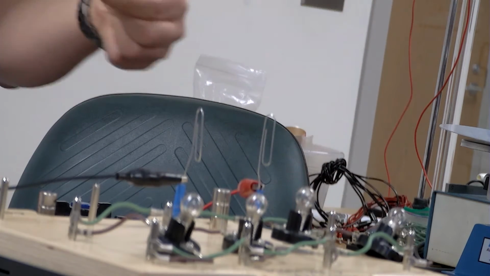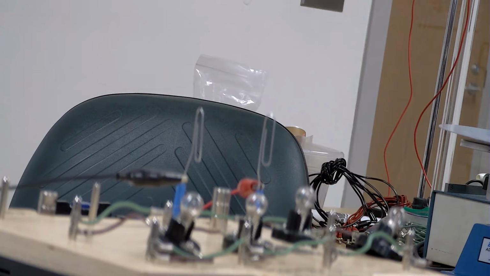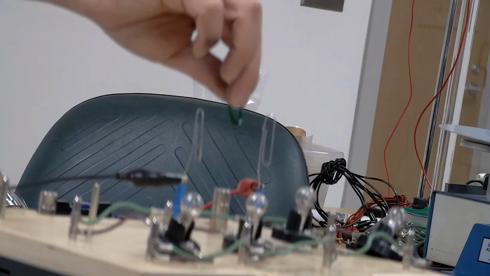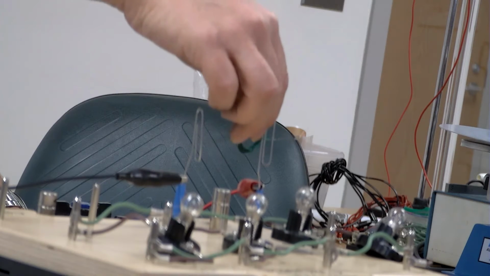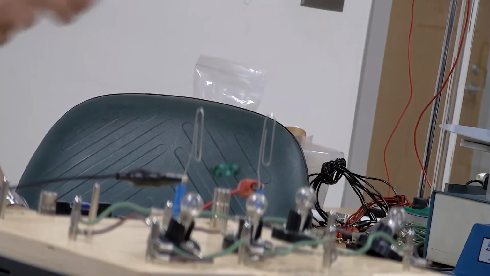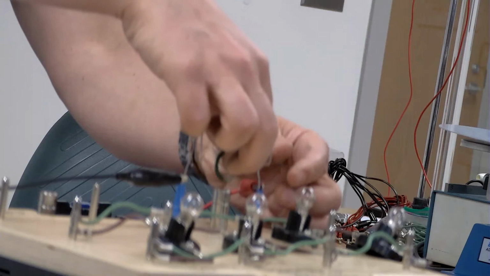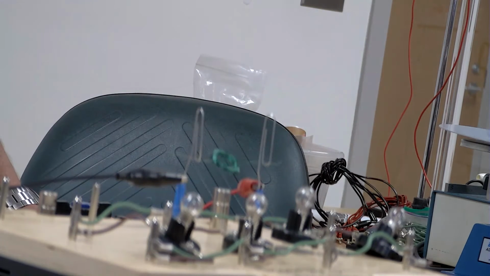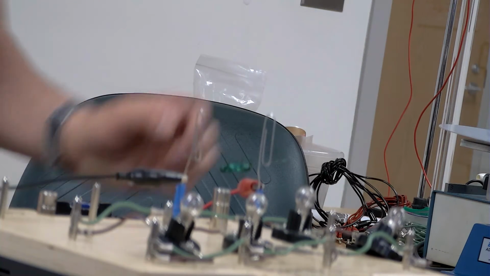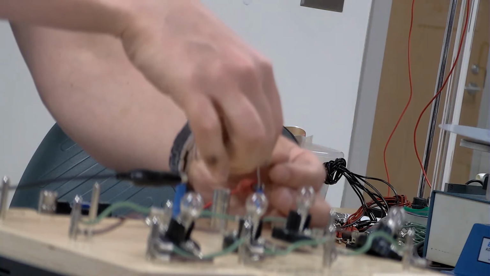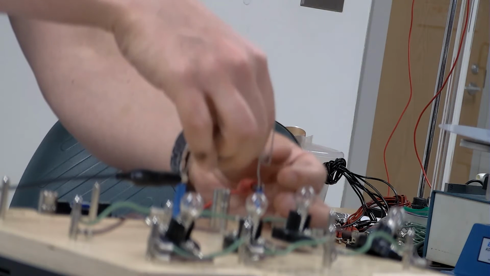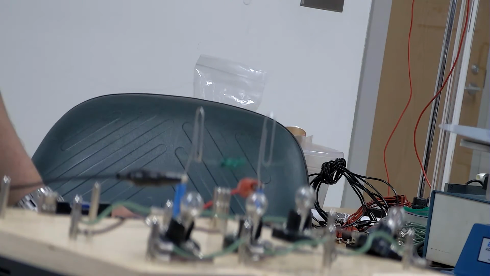Yeah, let's try it one more time. Play it again, Sam. Okay, we're having issues. Of course, whenever I need it to work, this is when we have issues. There we go. There we go.